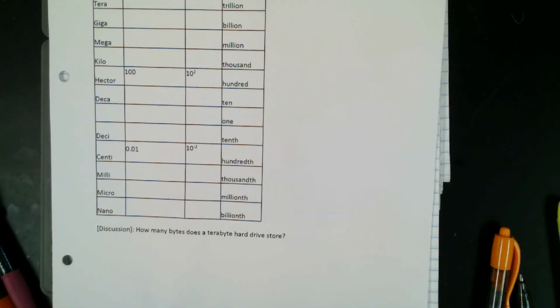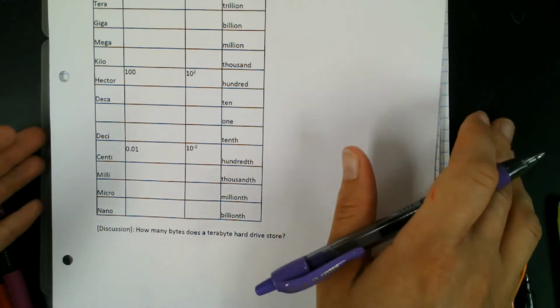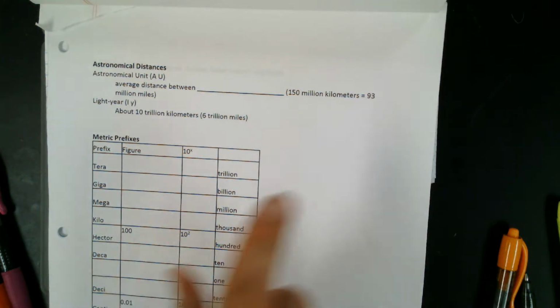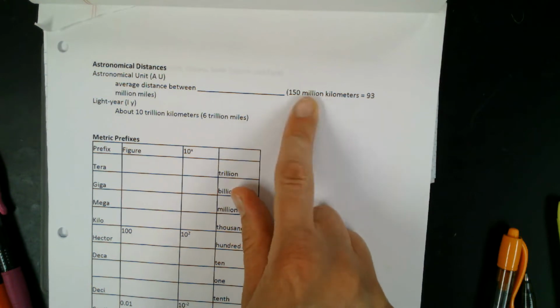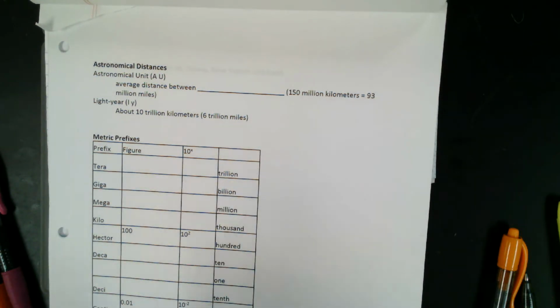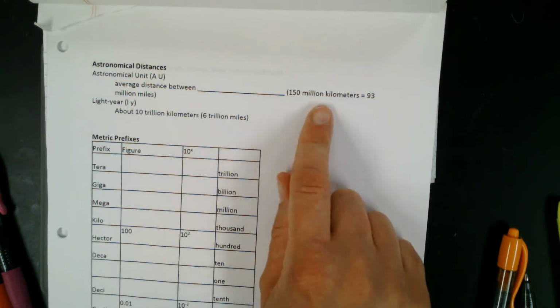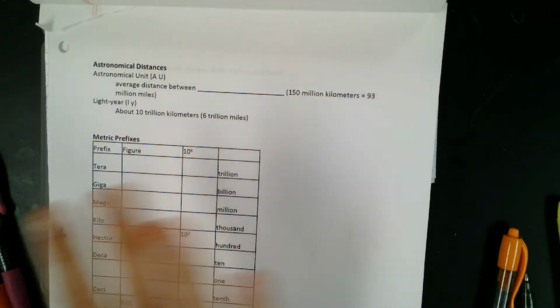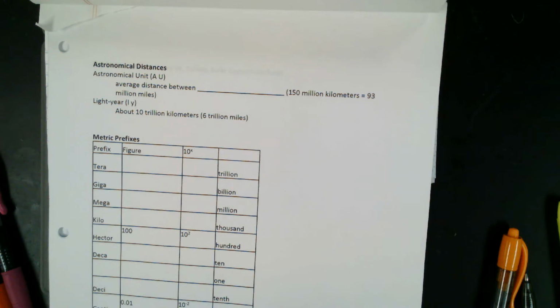So let's keep trucking. Let's talk a little bit, a tiny introduction to astronomical distances. Astronomical distances are just ways of measuring distance. We could use kilometers and miles, but it gets wonky because even in relatively short distances in space, we're now talking about millions and billions and trillions, and it gets confusing really, really fast. So we have totally new units.